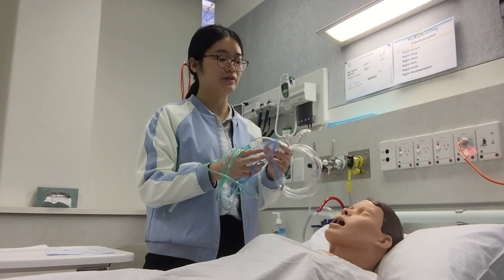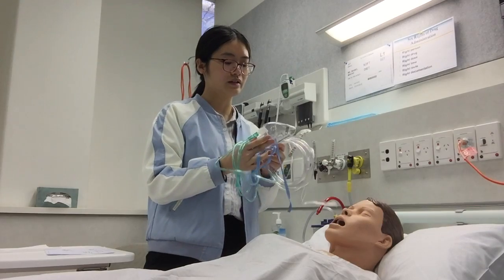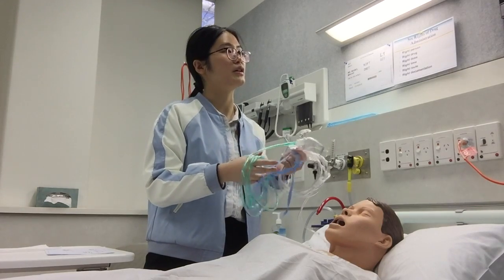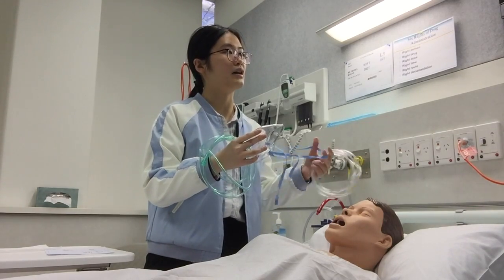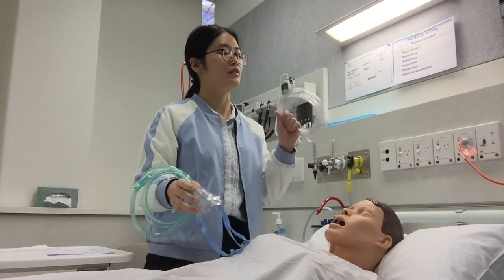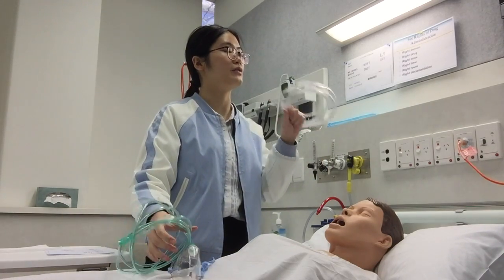So if the patient uses this one for a long time, it is very hard for him to drink, eat, and speak to others. That's why a lot of patients in hospital prefer the nasal cannula.